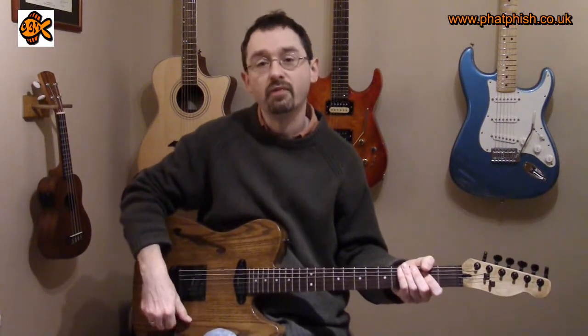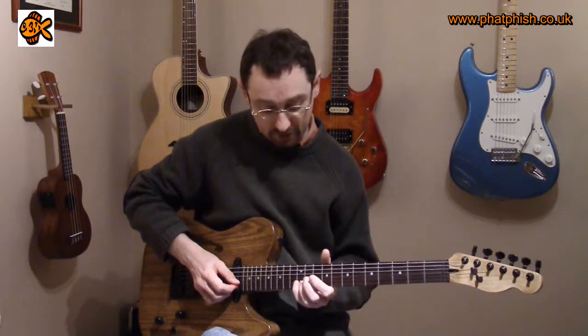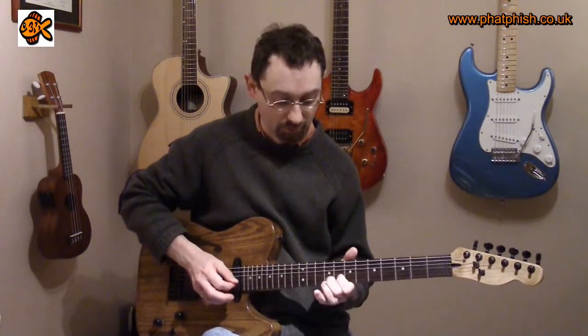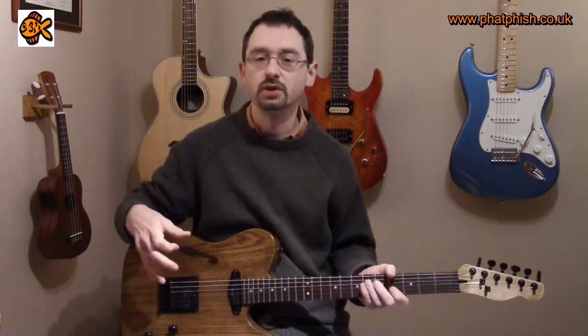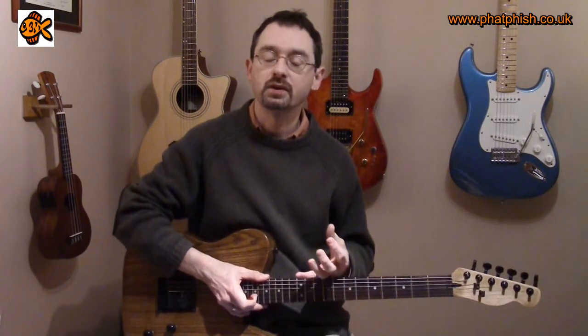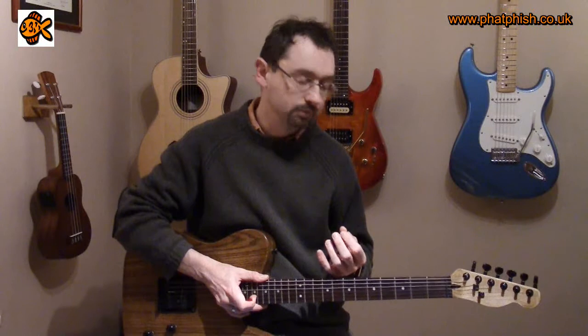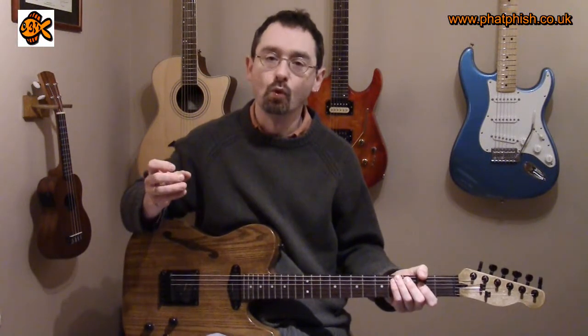Now the chromatic scale is something that you might already use for practice patterns. It comes in quite useful for things like picking exercises, and that sort of thing, which you might think of. They're not particularly musical. They're more of a mathematical way, just using every fret when you're exercising your picking technique. But I want to look at how we can use the chromatic scale more musically.